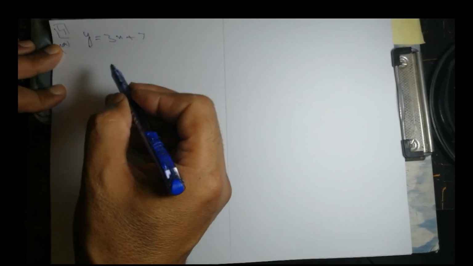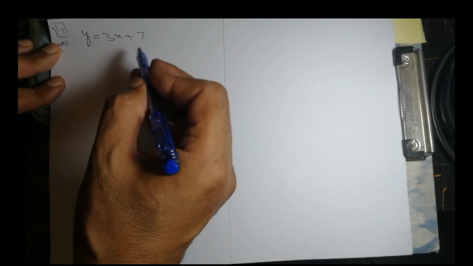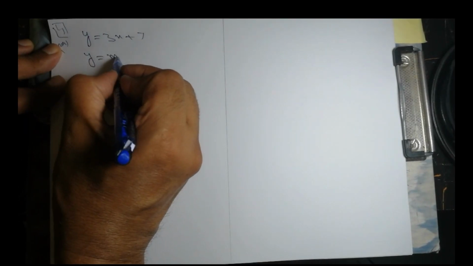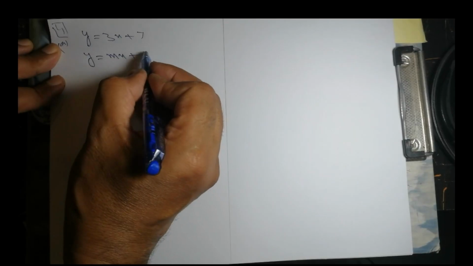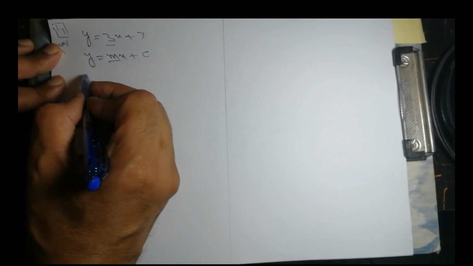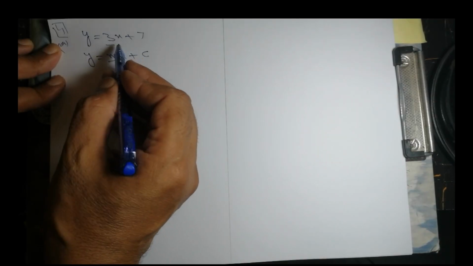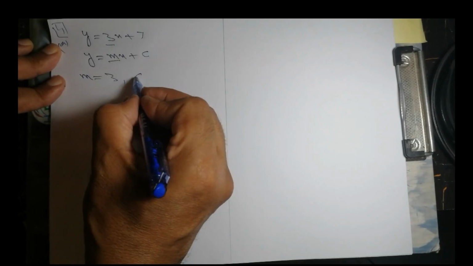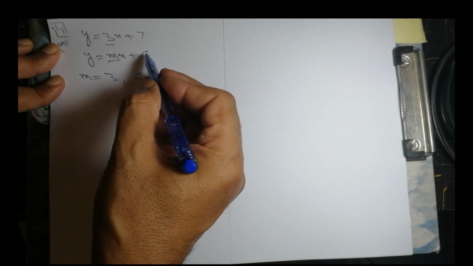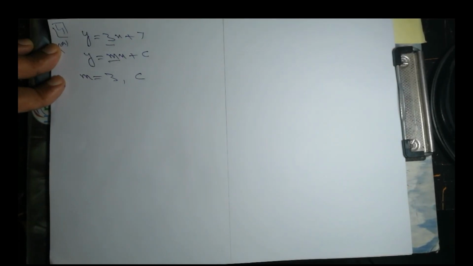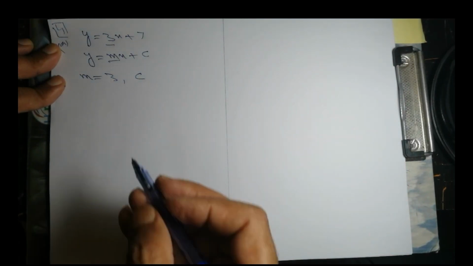This is the equation of a straight line, and if we compare with the standard equation mx plus c, here m equal to 3, the coefficient of x, and c is the y-intercept.